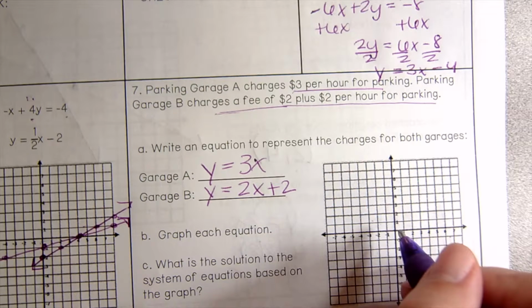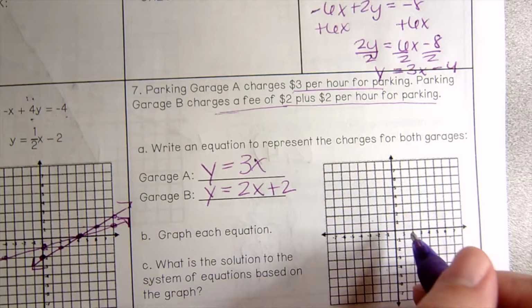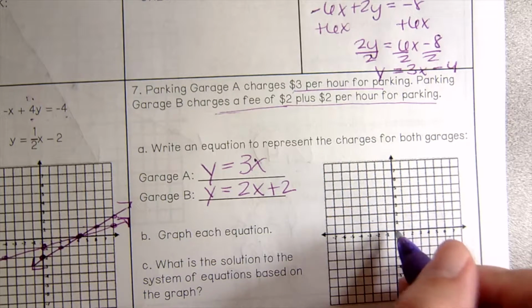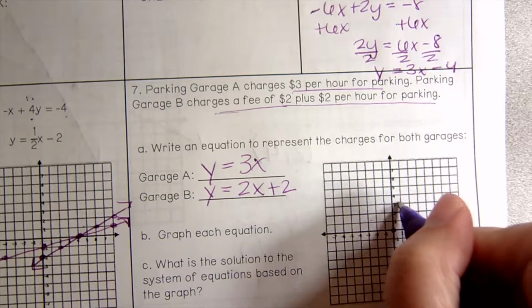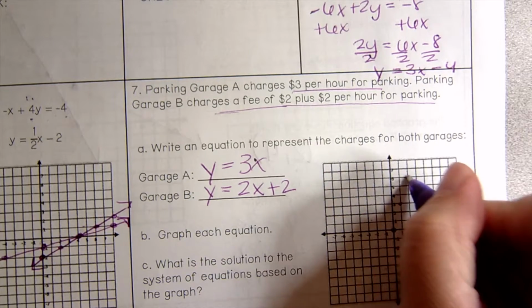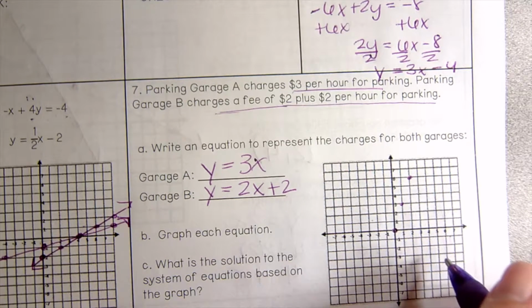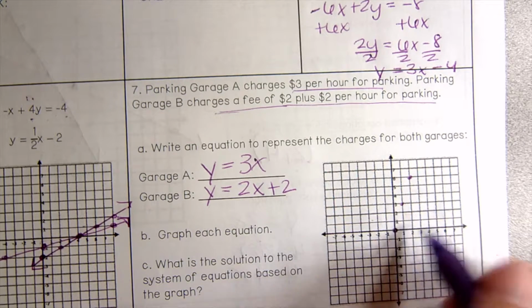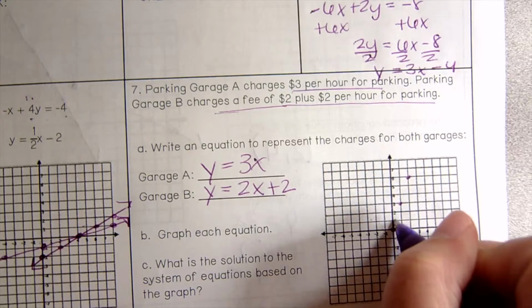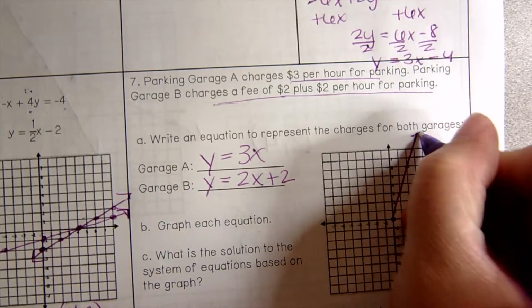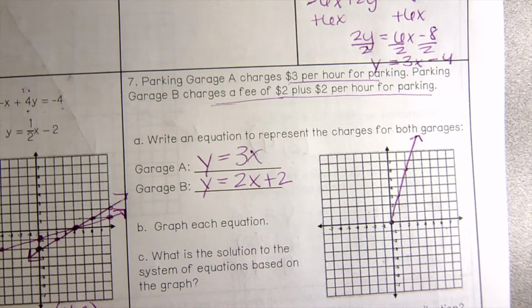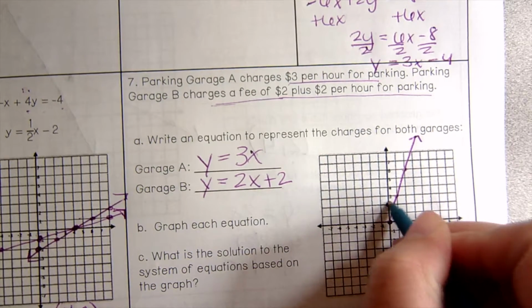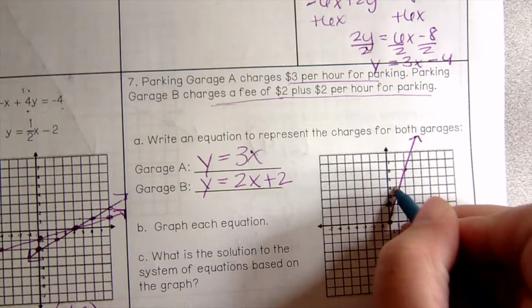And we need to graph each one. So for garage A, what is the intercept? 0. What is the slope? Up 3 over 1. Will I have negative numbers on this one? No, because this is talking about money and time. So I'm only going to stay in the first quadrant. And then for garage B, what is the intercept? 2. What is the slope? Up 2 over 1.